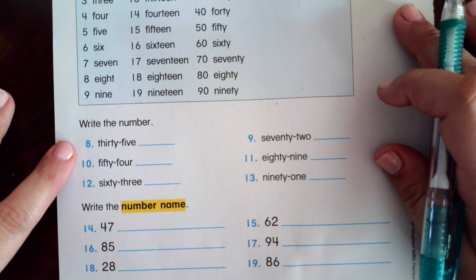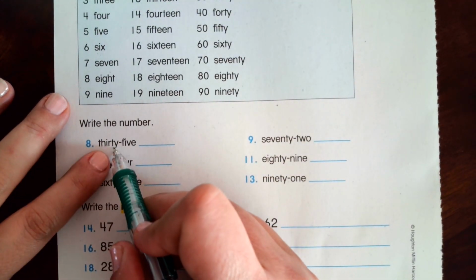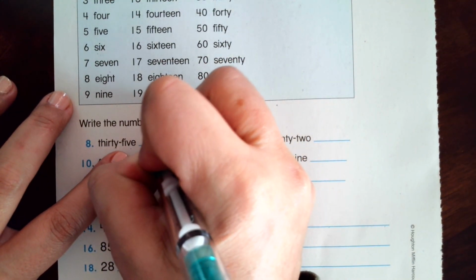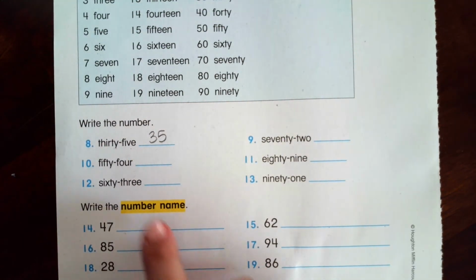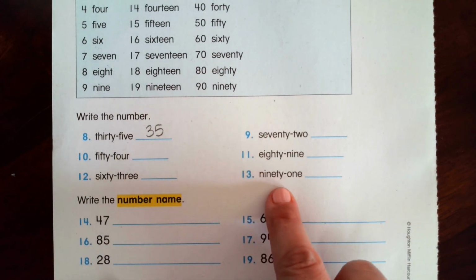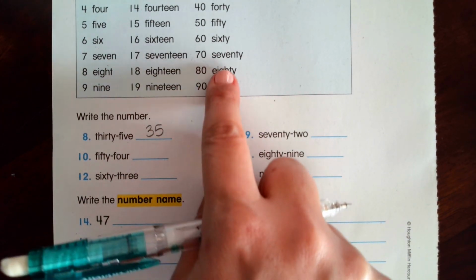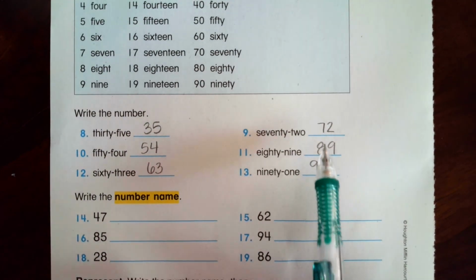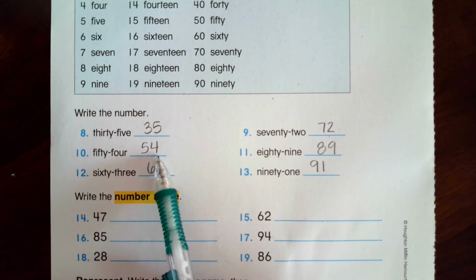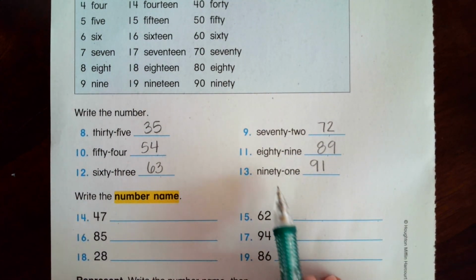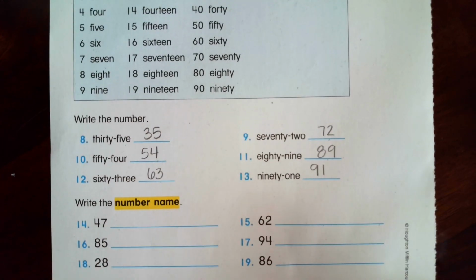Okay, so number 8, you are going to write it in numbers. So this says 30 and this says 5. So 35. I want you to go up to number 13, reading and writing each number. If you can't read the word, find it in here and it'll tell you what number it is. So go ahead and pause the video and do that now. Okay, let's see what you came up with. Number 9 is 72. Number 10 is 54. Number 11 is 89. Number 12 is 63. And number 13 is 91.